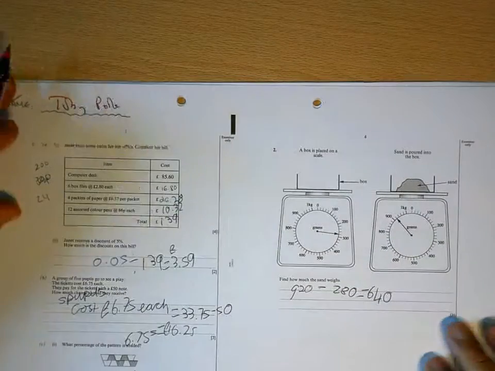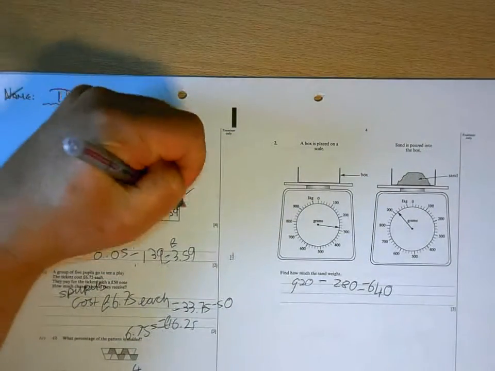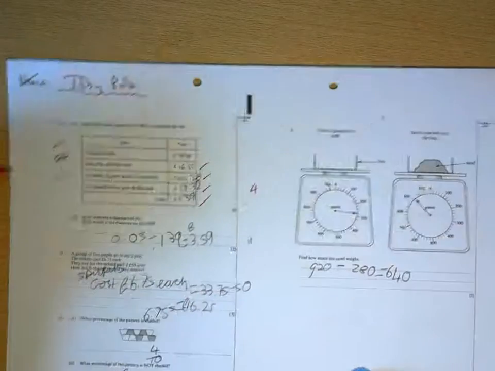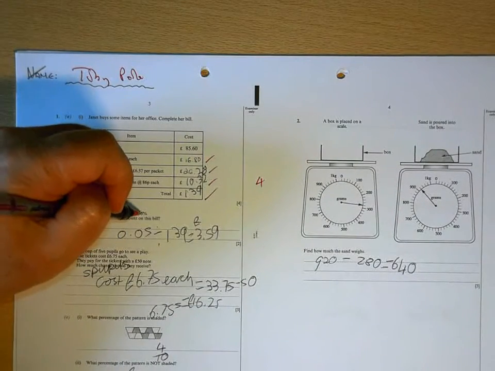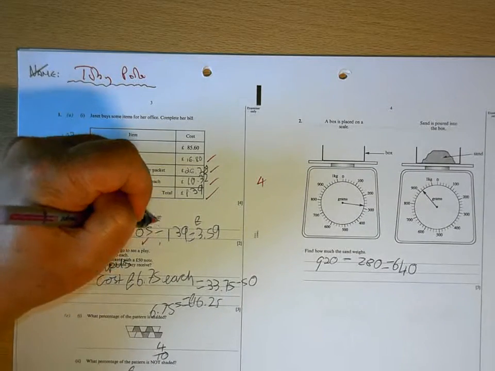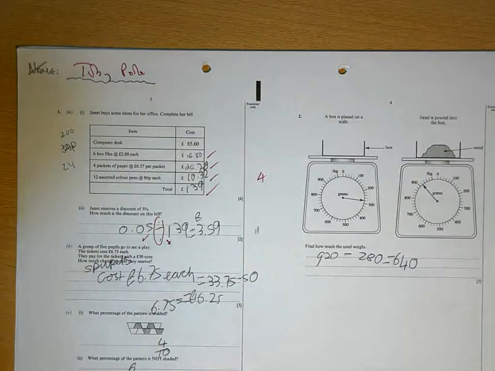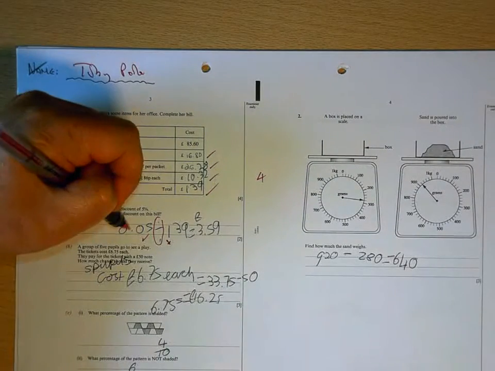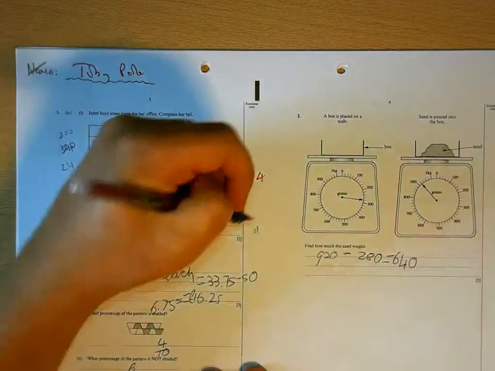Okay, Toby, let's see how you've done. 16, 80, 26, 28, 10, 32, 139, that's good. 0.05 is 5%, but you want to find 5% of that. It isn't divide, it's actually a multiplication that you need to do there. So you wanted to do 0.05 times 139 to get that answer.